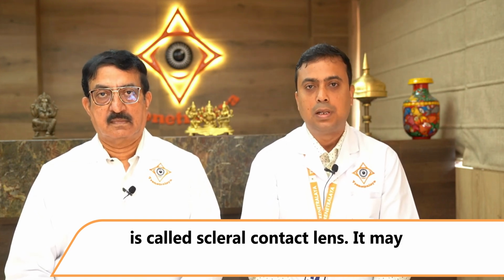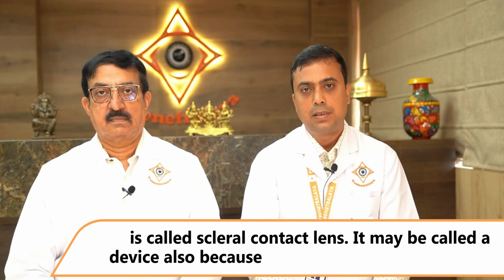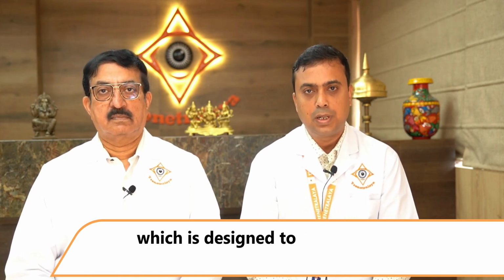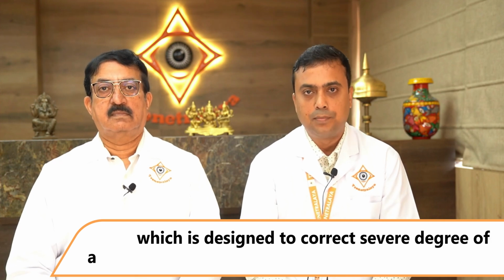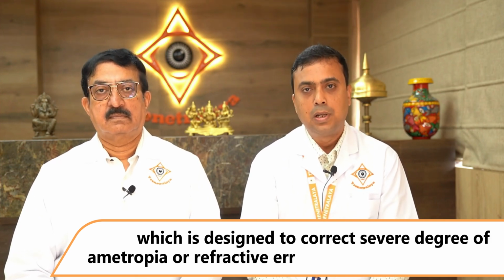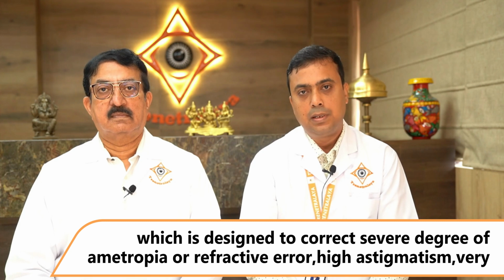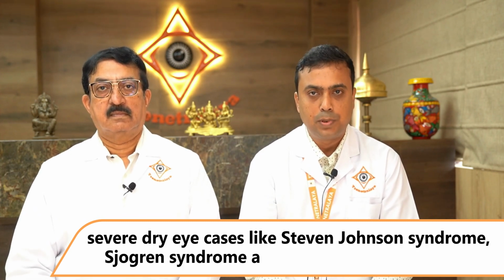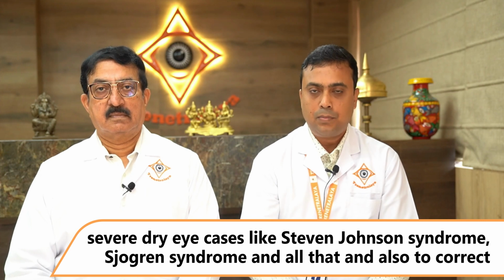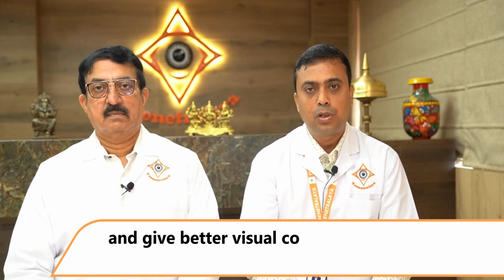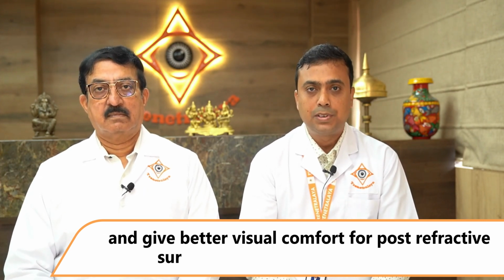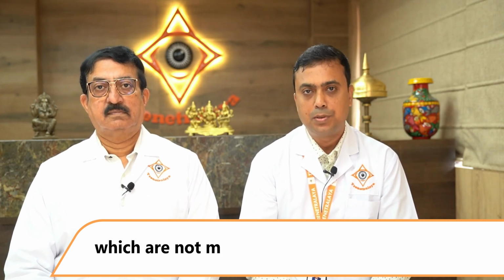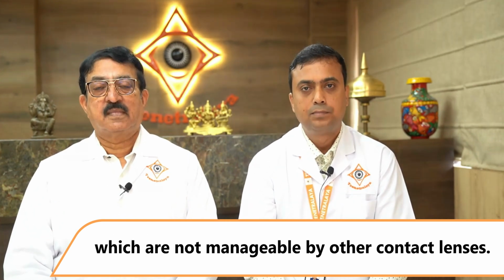It may be called a device also because it is a specially designed lens which is actually designed to correct severe degree of refractive error, high astigmatism, very severe dry eye cases like Steven Johnson syndrome, Sjogren syndrome and all that, and also to correct and give better visual comfort for post-refractive surgery or post-corneal graft surgery cases which are not manageable by other contact lenses.